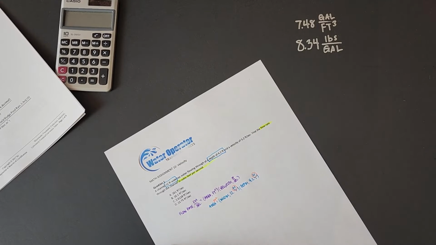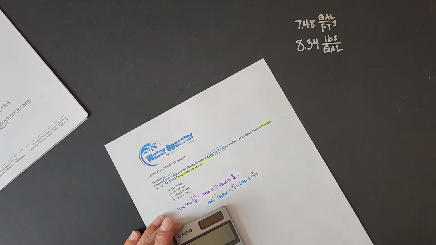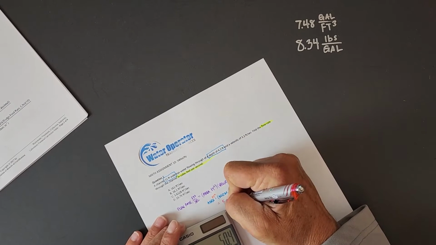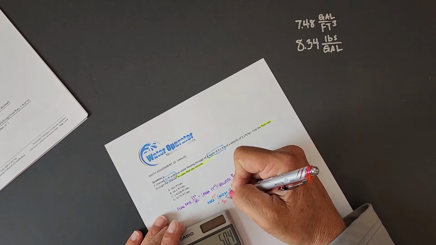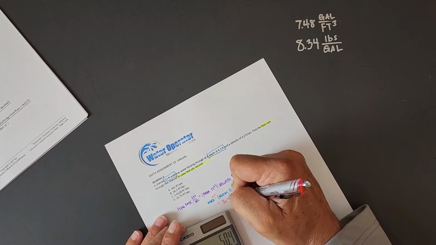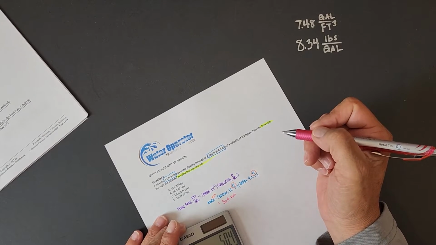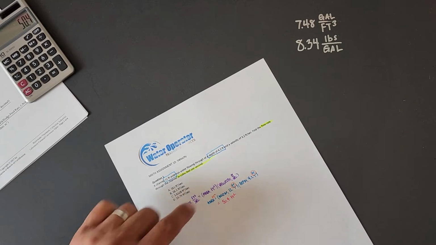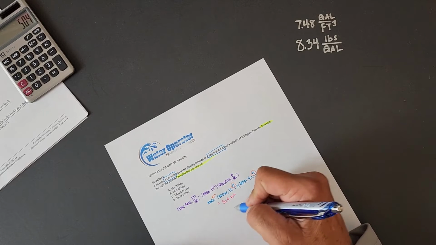So let's solve. 12 feet times 4.2. That gives me 50.4 square feet. So let's get back to this formula here. We're going to rewrite it with all the best information that we have.